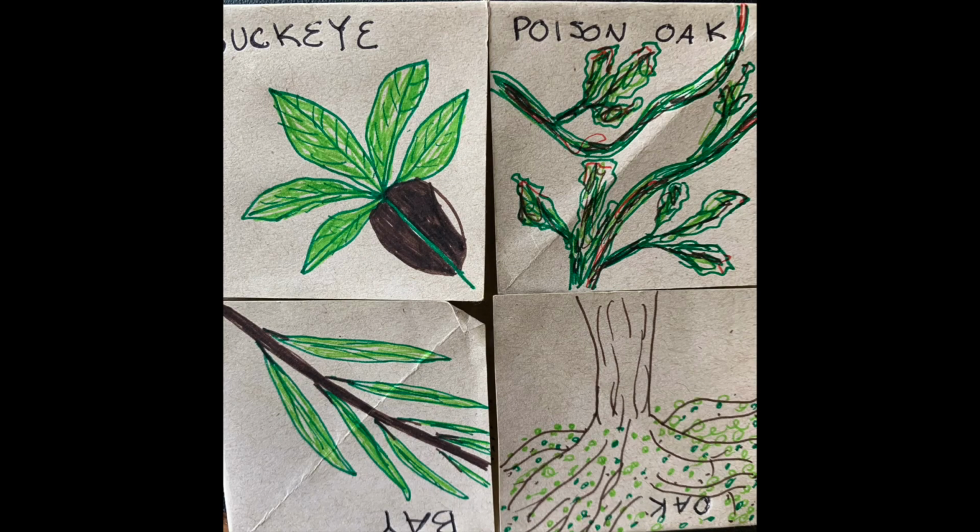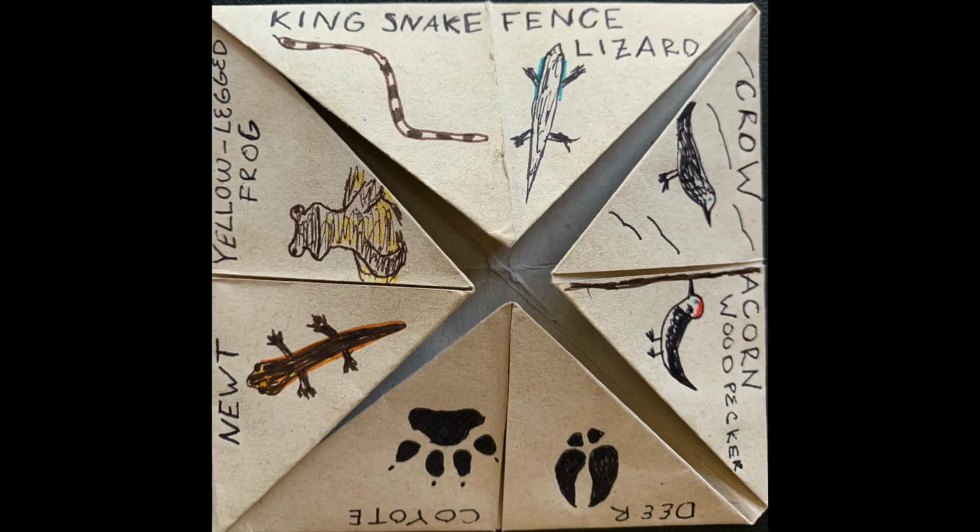For the first layer, we're going to choose 4 plants that you'd likely find in your habitat. For an oak woodland, I'm going to choose a bay tree, an oak tree, poison oak, and a buckeye tree. For the second section, you're going to choose 8 animals that you would find in your habitat. For this one, I'm going to choose a deer, a coyote, a California newt, foothill yellow-legged frog, a king snake, a western fence lizard, an American crow, and an acorn woodpecker. We're going to fill in the final section.